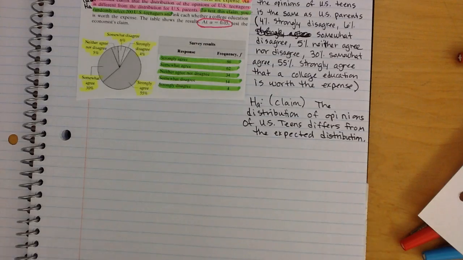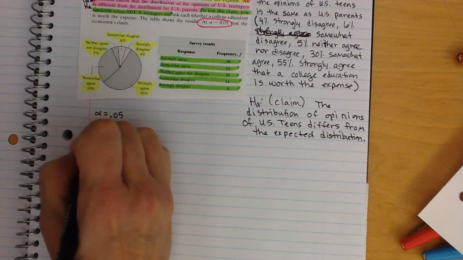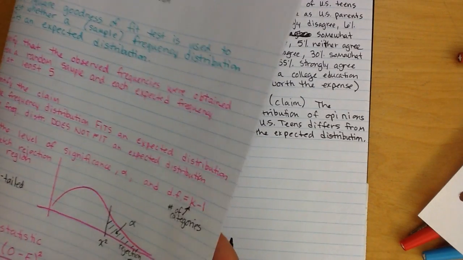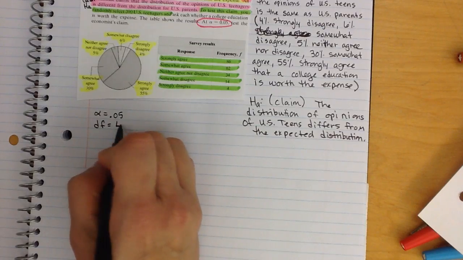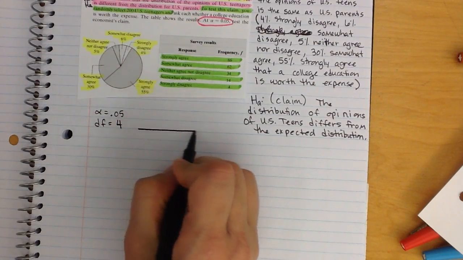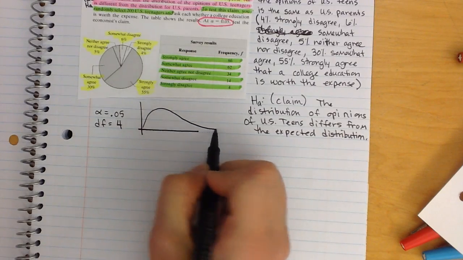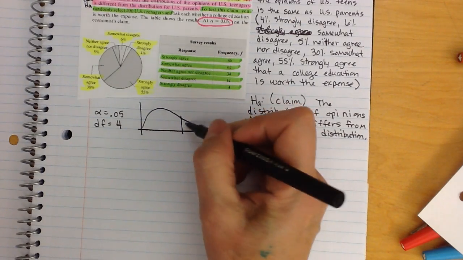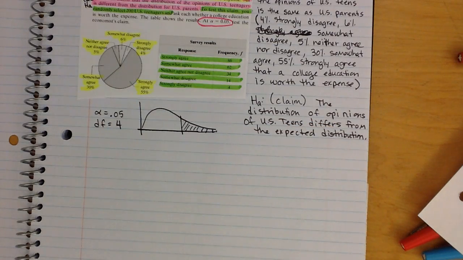So our degrees of freedom, we've got alpha is 0.05. Our degrees of freedom is K minus 1. 1, 2, 3, 4, 5. So we have 4 degrees of freedom. Remember that these are always going to be right-tailed tests. So here's going to be our rejection region. We need our chi-square charts.